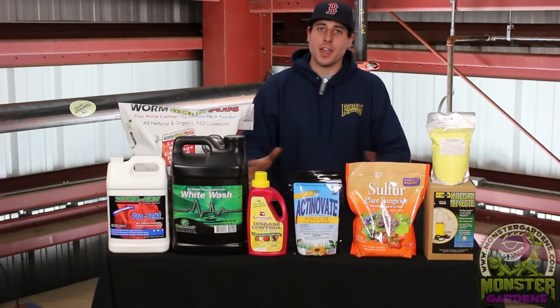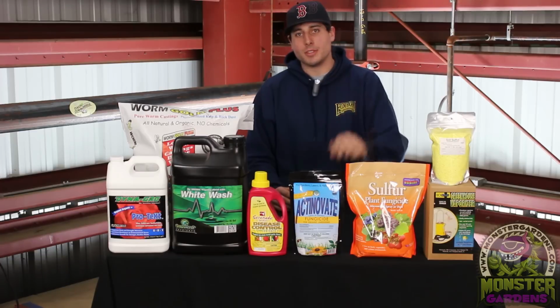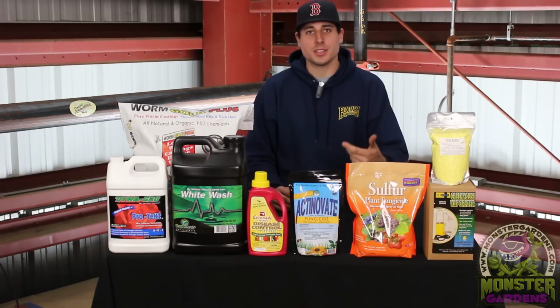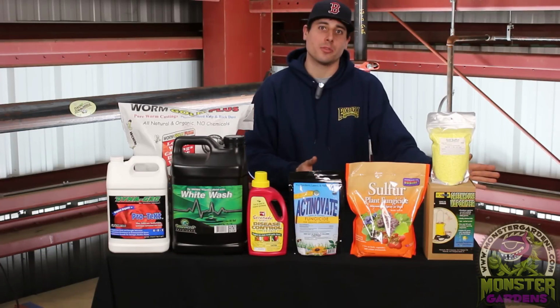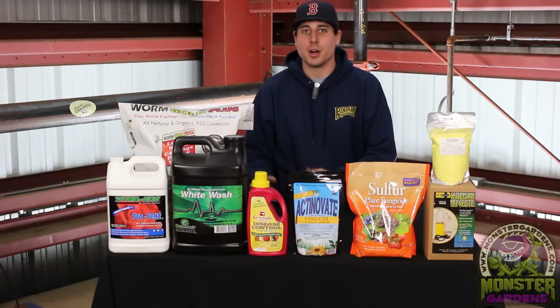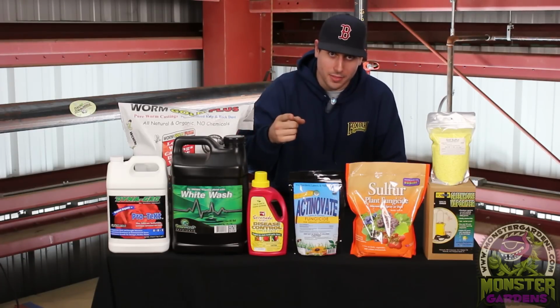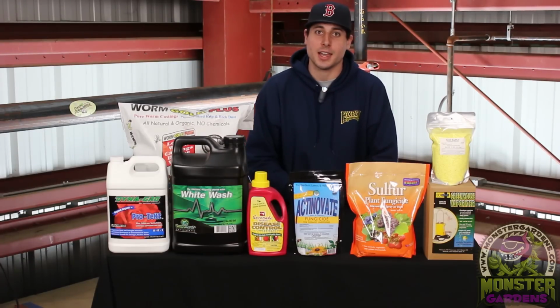Now, if all else fails and all these remedies do not work for you, you have 2 different options. At that point, you may realize it is a systemic disease and you may need to just start over with your genetics. The other option is by using a systemic fungicide. Monster Gardens does not recommend this. Again, Monster Gardens does not recommend this, but there are systemic fungicides that are out there.